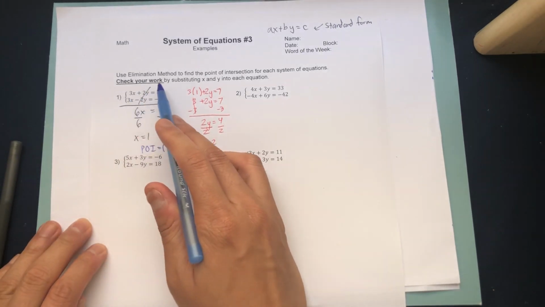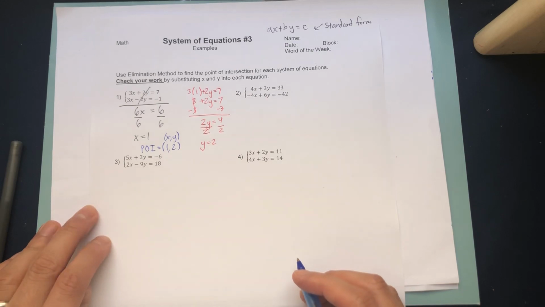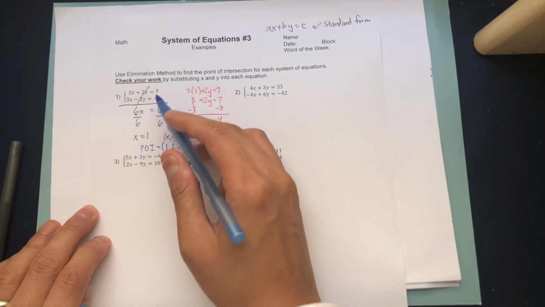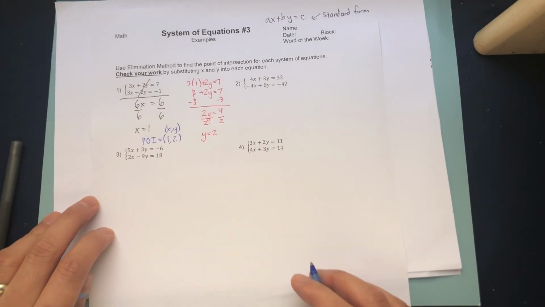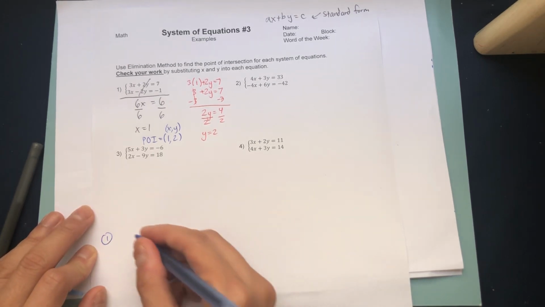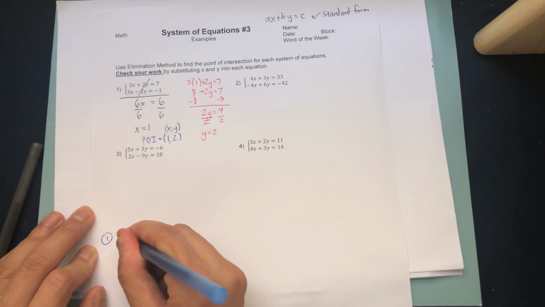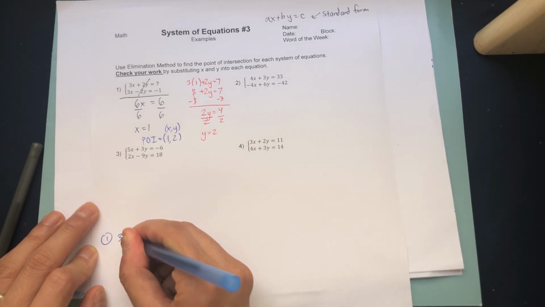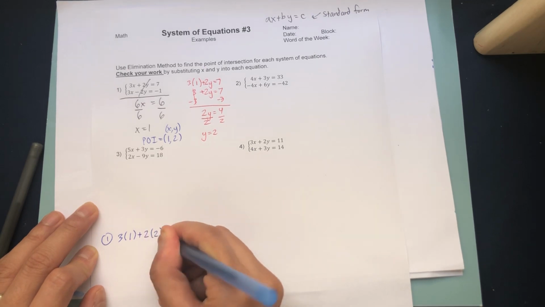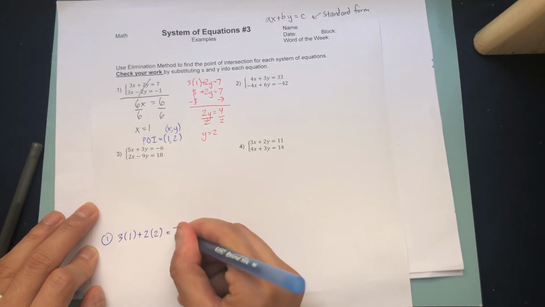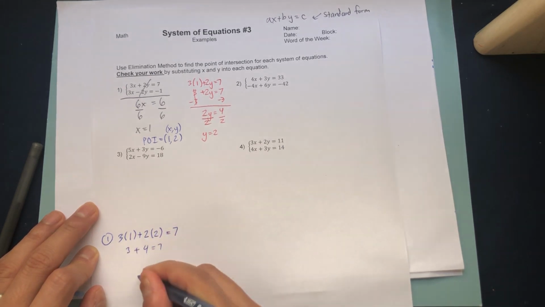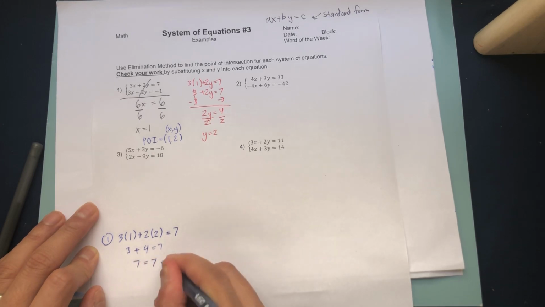Now we need to check our work. So in order to check our work, we're going to plug x as 1 and y as 2 into both equations to see if they're true. So I'll do it at the very bottom for checking work. So we have 3 times x, which is 1, plus 2 times y, and y is 2 in this case, equals 7. 3 times 1 is 3, 2 times 2 is 4, 3 plus 4 is 7, 7 does equal 7, that's true.